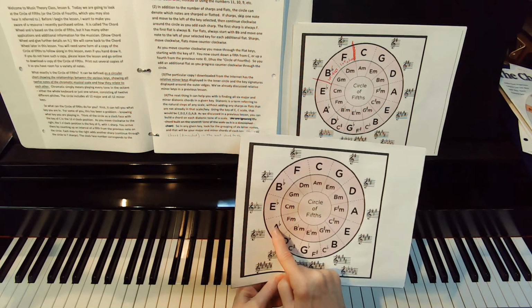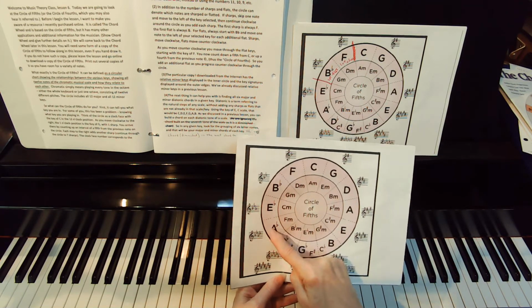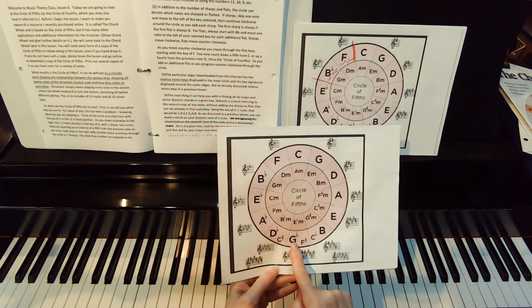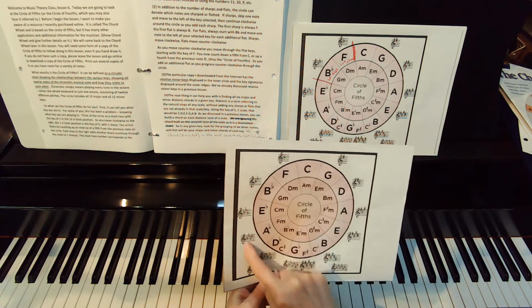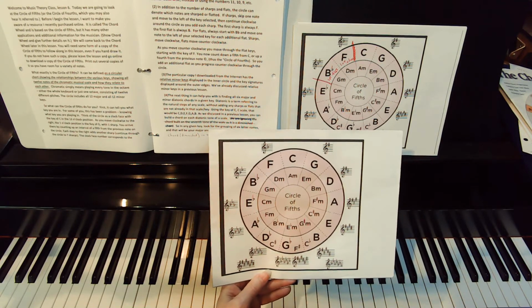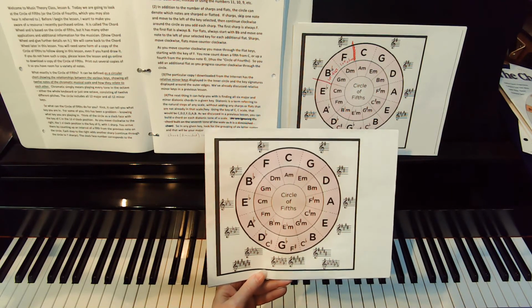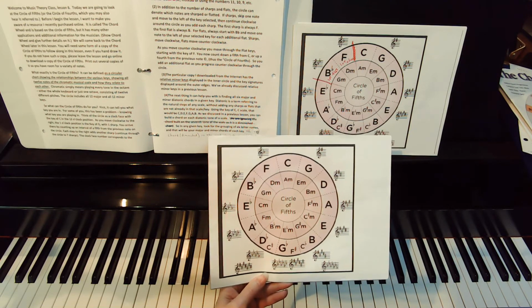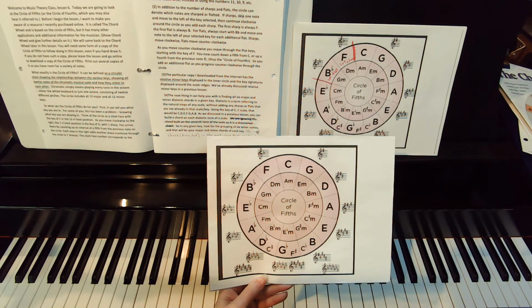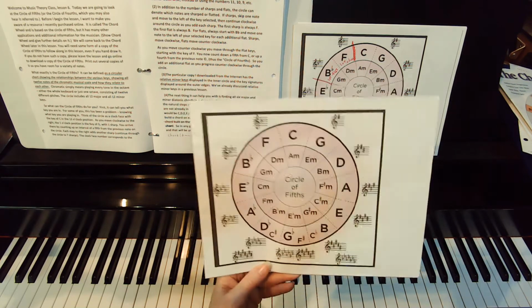This is 3 flats, 4 flats. 2 flats, 3 flats, 4 flats, 5 flats, 6 flats, 7 flats. Corresponding key signatures outside around the edge. So just count 1, 2 instead of using the numbers 11, 10, 9, etc. And you'll be able to figure out very quickly by looking at the wheel.